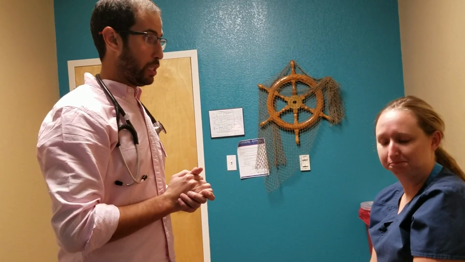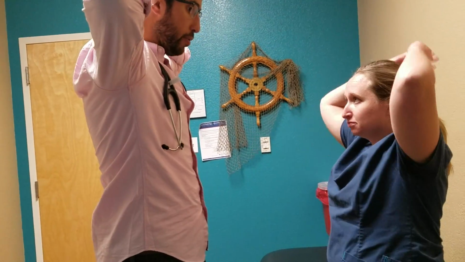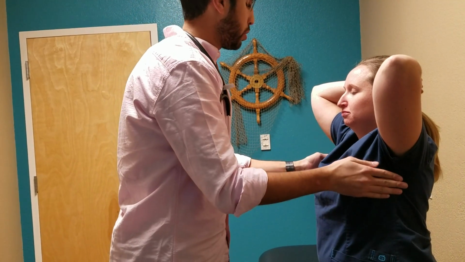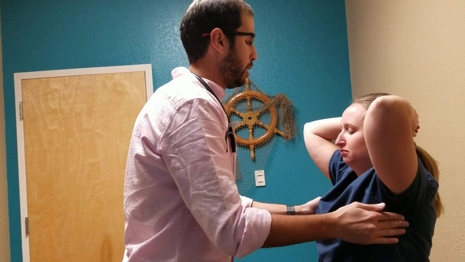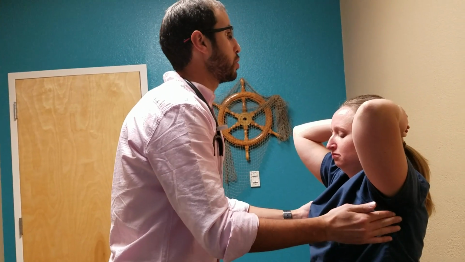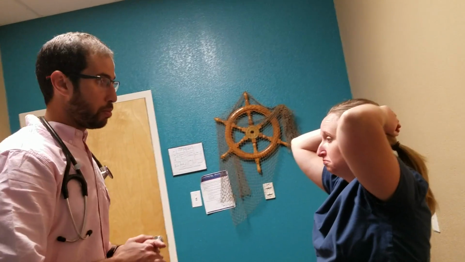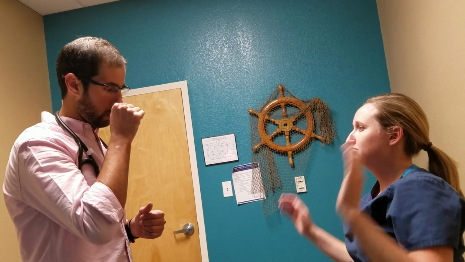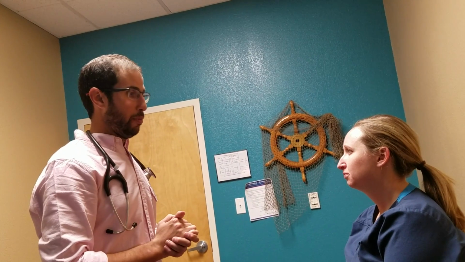Did you have any tenderness as I was palpating your lymph nodes? No. Can I have you lift your shoulders in this fashion? I'm going to check for the lymph nodes, the maxillary lymph nodes. And in the same fashion we'll be doing a circular motion and we're checking for any swelling or any tenderness of the lymph nodes. Have you had any tenderness as I was palpating your maxilla? No. And that will be the assessment of the lymph nodes.